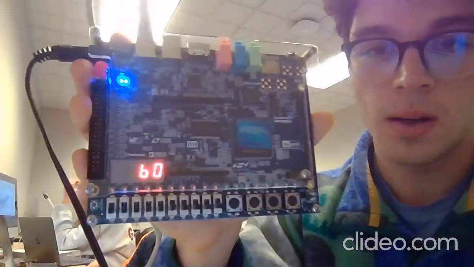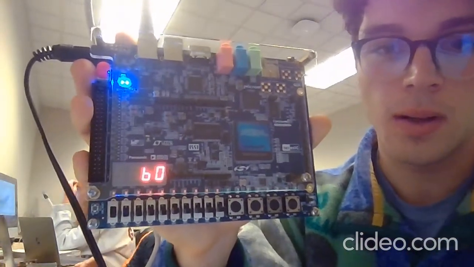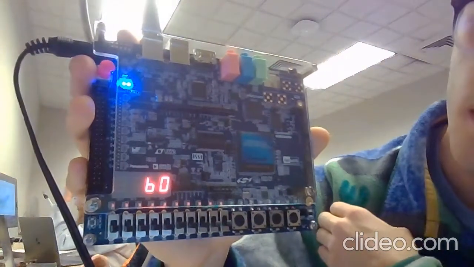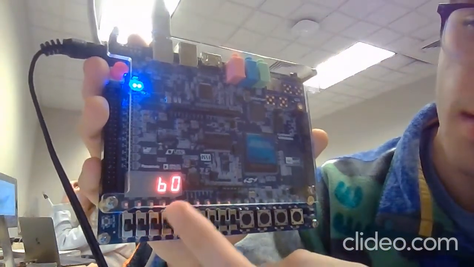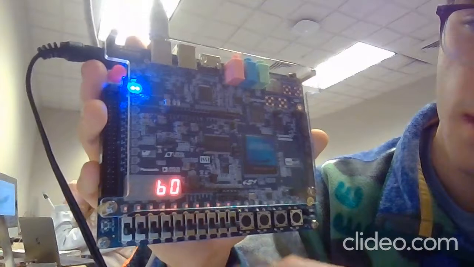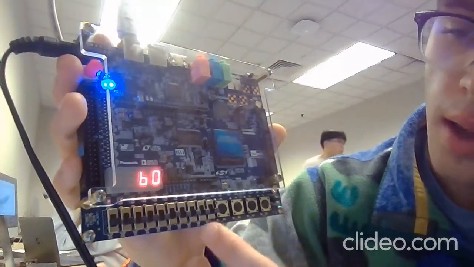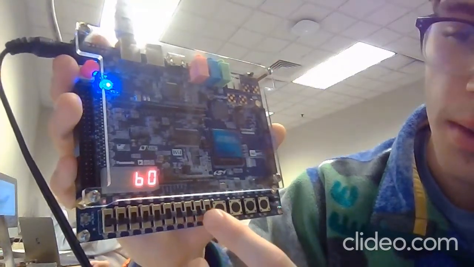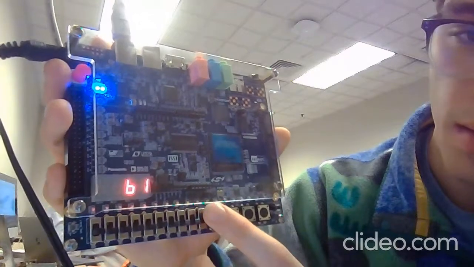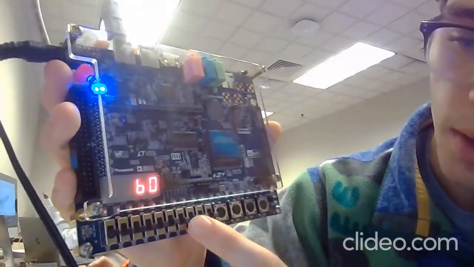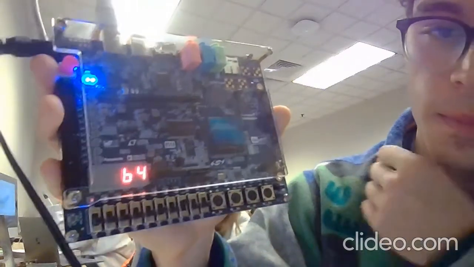So this is my vending machine controller implemented on the board. As you can see, by default, there's a balance of 0, which is indicated by the B here. And then if I wanted to load a balance, I would use these 4 switches. So for example, I could give a balance of 1 or a balance of 4.